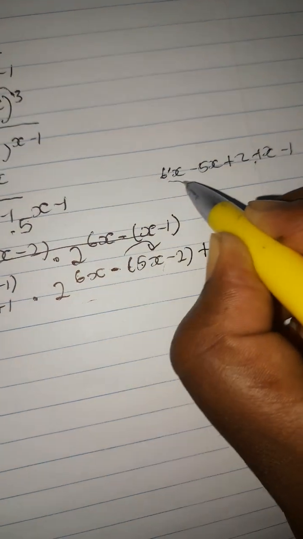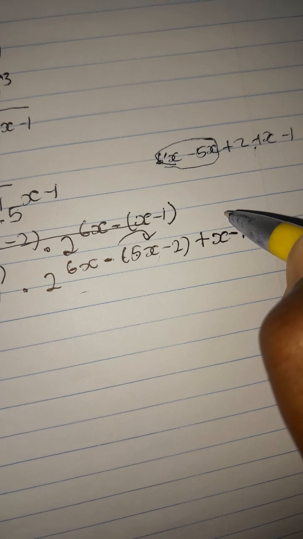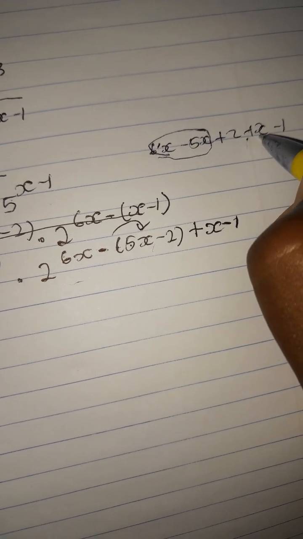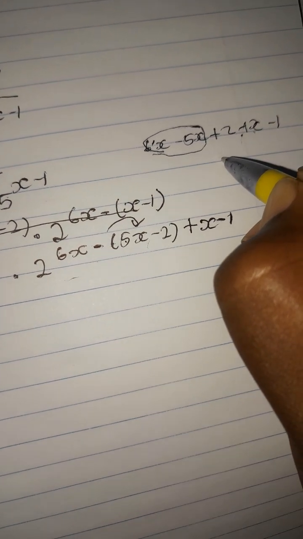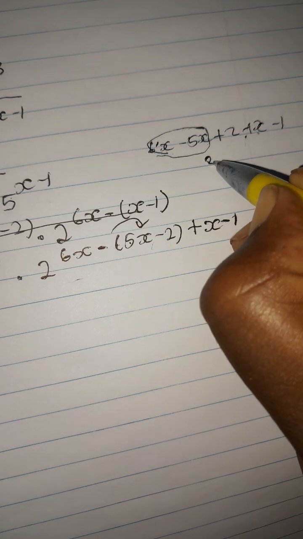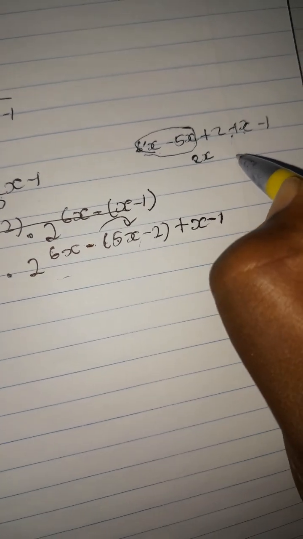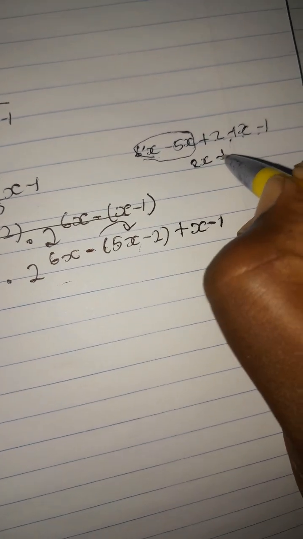So the like term, 6 minus 5, that will be 1. That will be x, right? So x plus x, that will be 2. Yes, because here we'll be left with 2x. So then 2 minus 1, that will be 1.